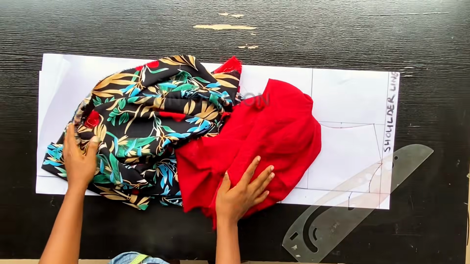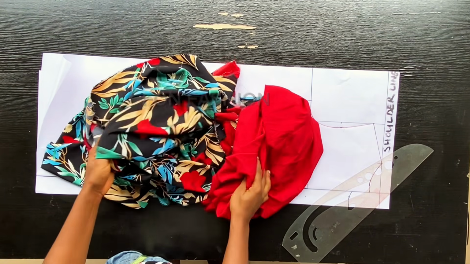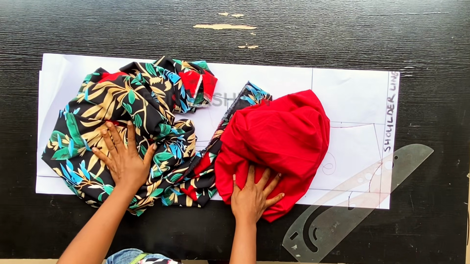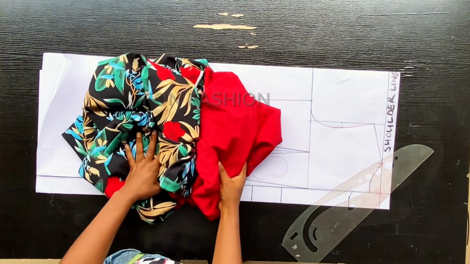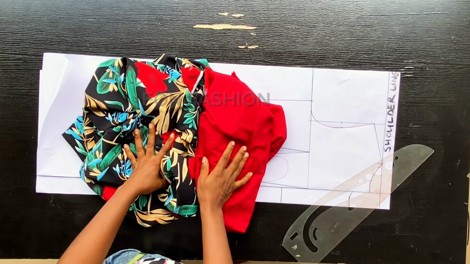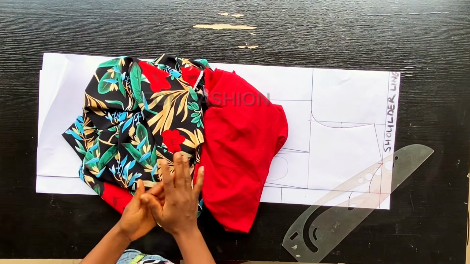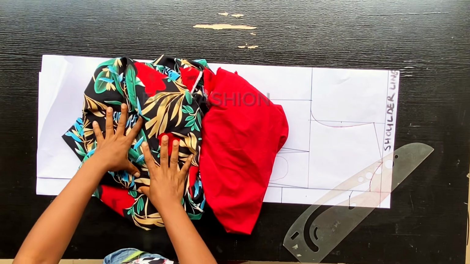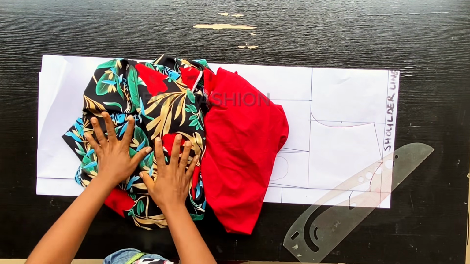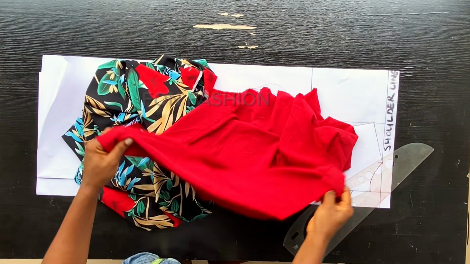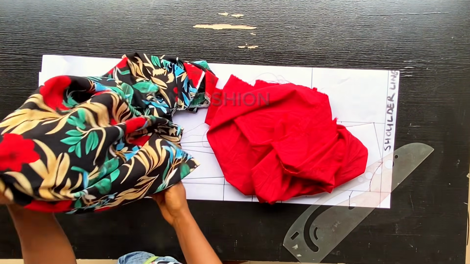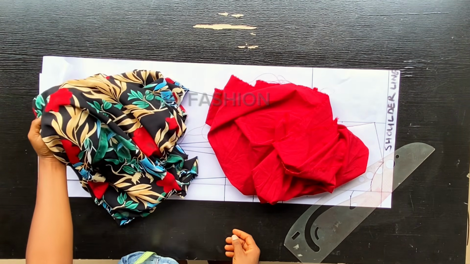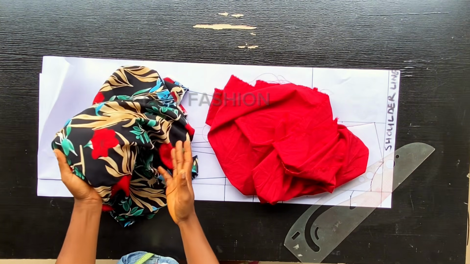Let's get started. These are the fabrics that I'm using for this project. I am using the plain fabric for the bodice, while the floral fabric will be for the skirt. Okay, it is crepe fabric. You can use crepe or ankara to achieve this look. You can also use any other flowy fabric for the skirts, like chiffon. This is 1 yard of plain crepe and then 2.5 yards of this floral fabric. You can use 2 yards or 3 yards depending on how full you want the skirt to be.